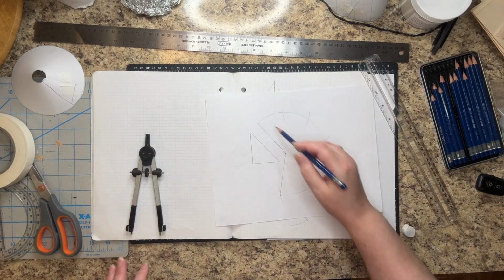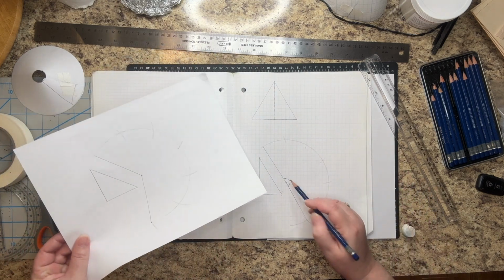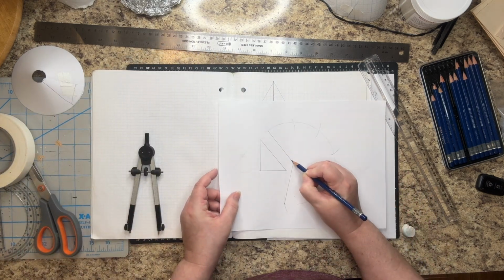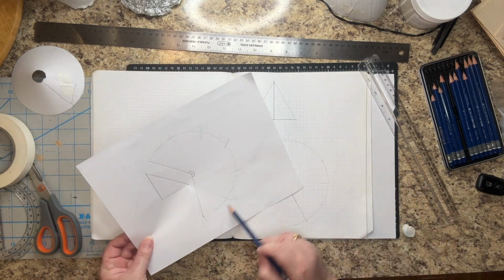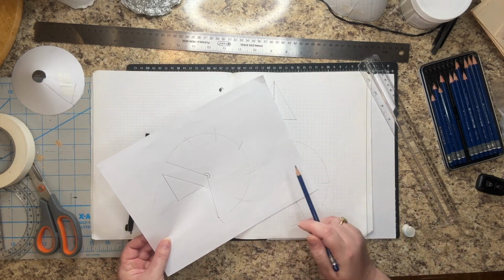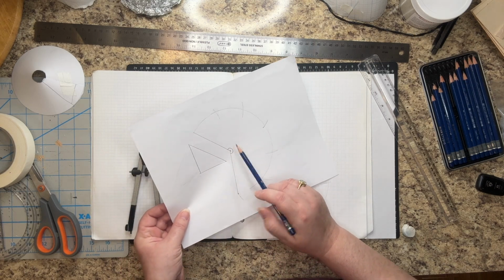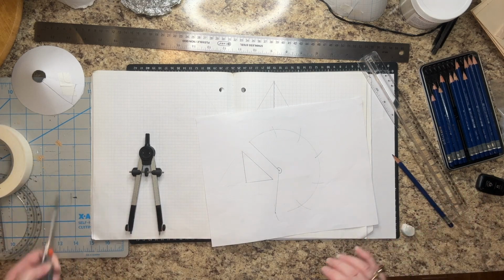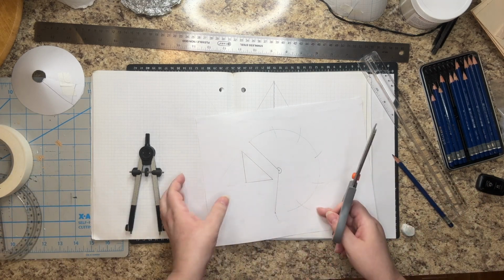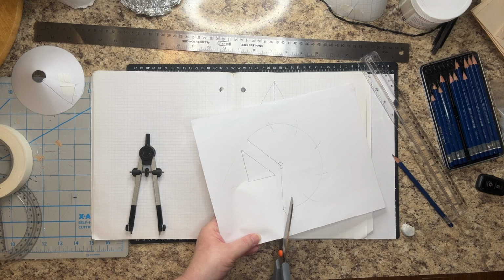And then just create your hole in the center. I'm just going to freehand that. And then you're going to cut this shape out, and cut out your hole, and then you'll do the same thing. You'll fit it together. So let's do this and see if I don't massacre this again.